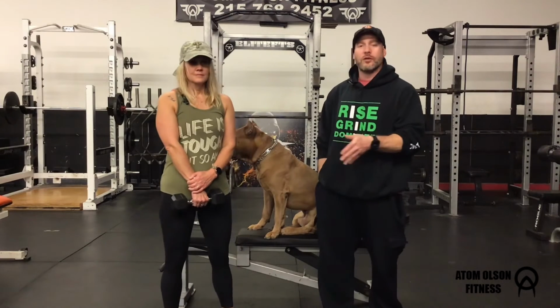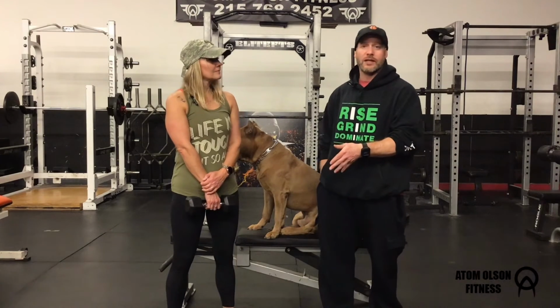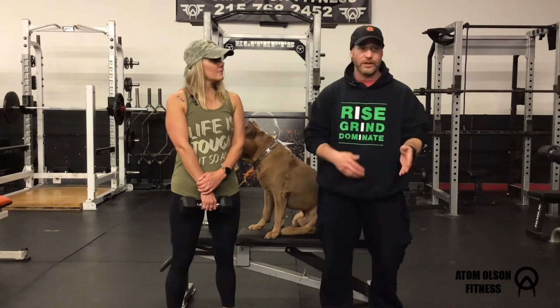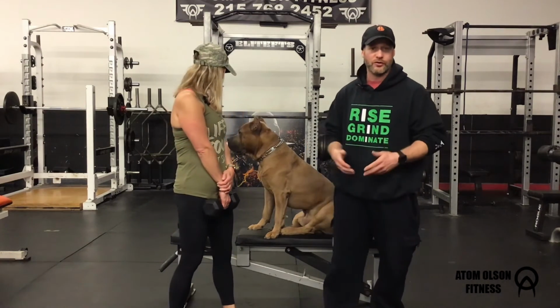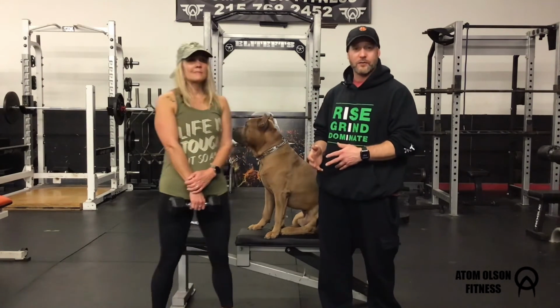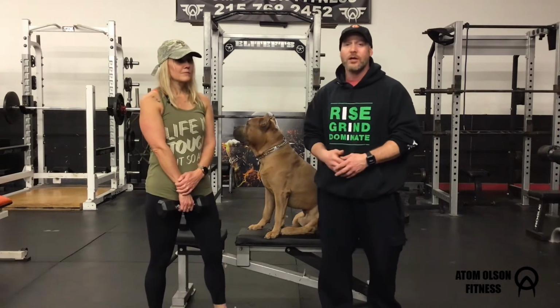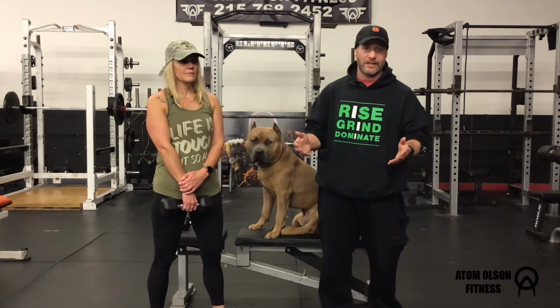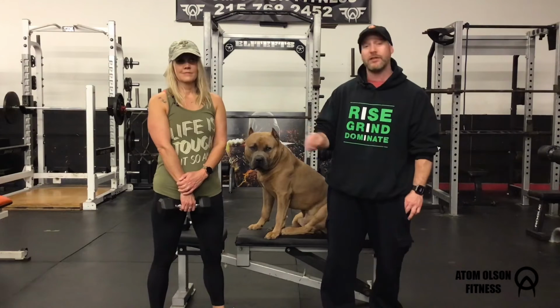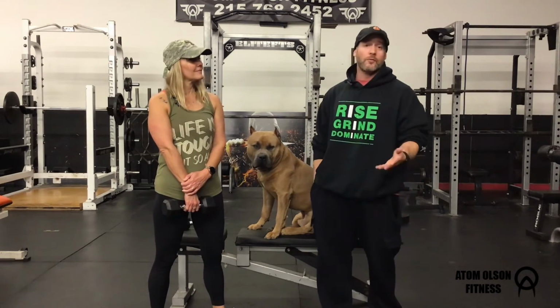So hopefully this clears up what time under tension is, or tempo training is another term for it. So if you hear your trainer or someone in the gym say, oh, we're going to do some tempo training today, you'll have a better understanding of what that is and how you can utilize it. Or time under tension, or TUT. If you ever see that written out in a program as TUT, you'll understand what that means. So hopefully this was helpful to you.